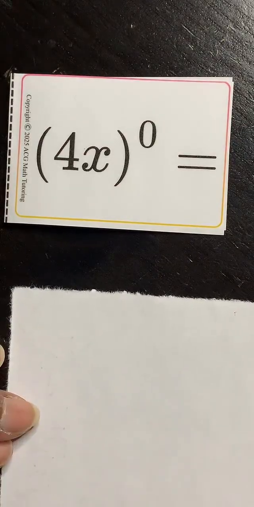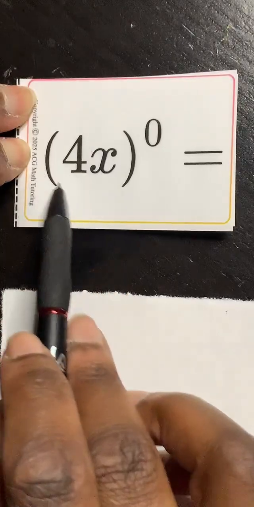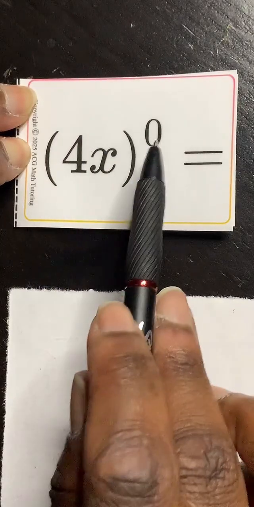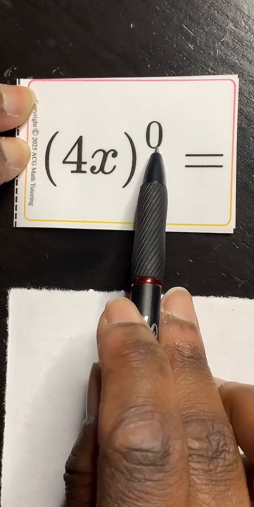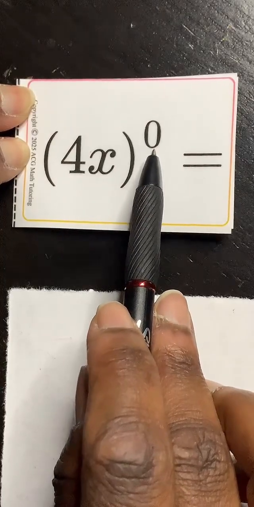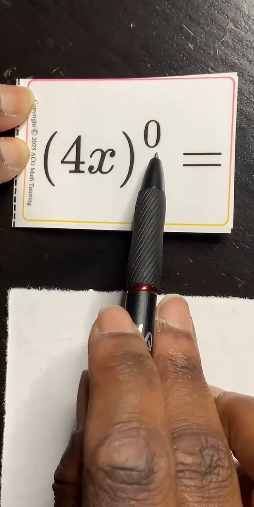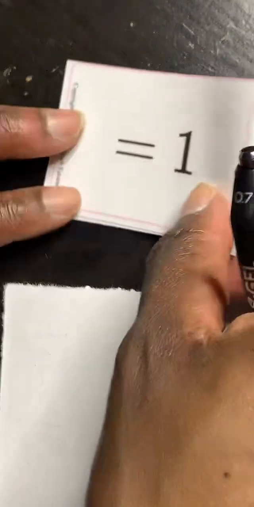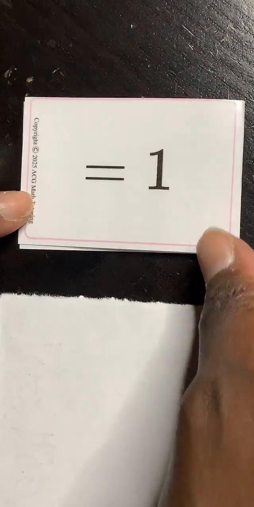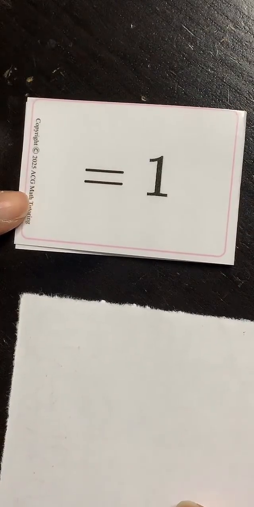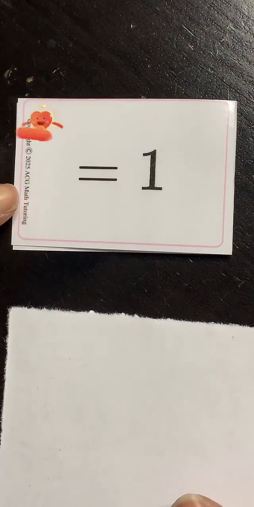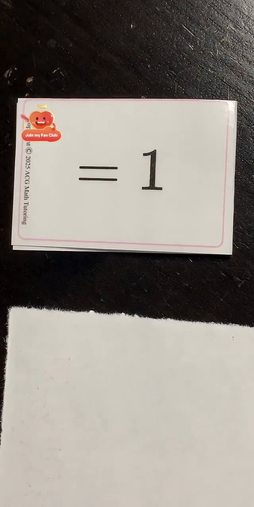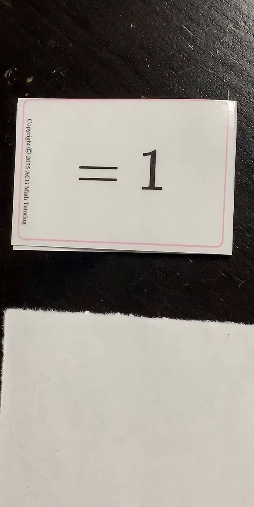So here's the thing. Everything inside of this parenthesis is being raised to the 0 power. Now, this is the most important part that everyone needs to understand. Anything raised to the 0 power is 1, not 0. Okay? Anything raised to the 0 power is equal to 1. All right.